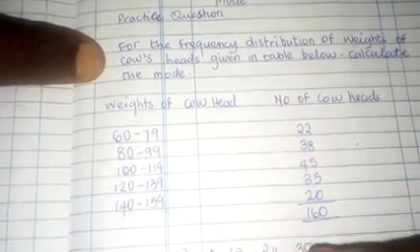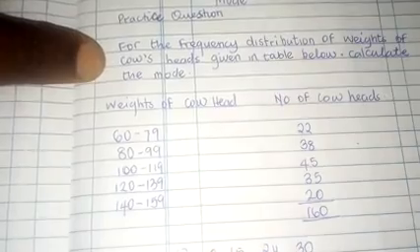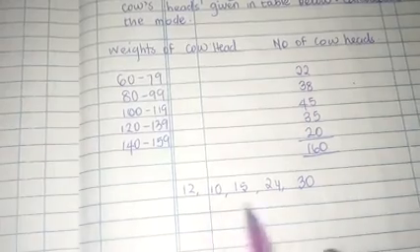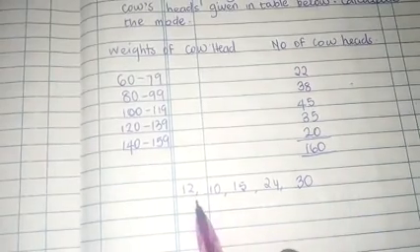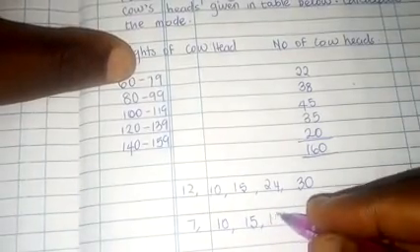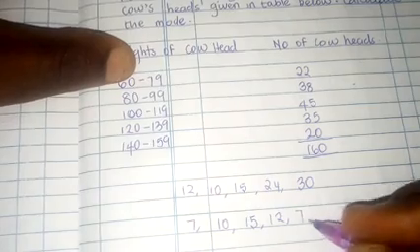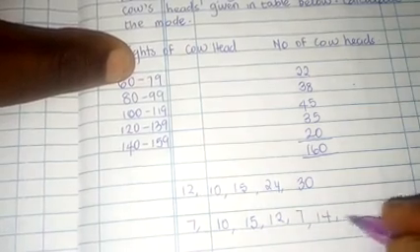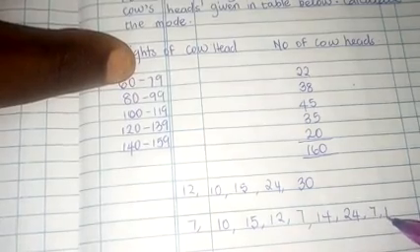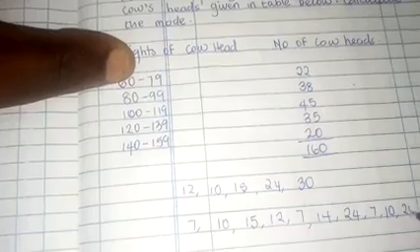In this distribution there is no mode because we cannot identify one. But suppose you have 7, 10, 15, 12, 7, 4, 24, 7, 10 and 20, for example.